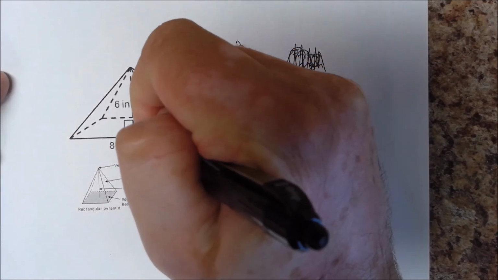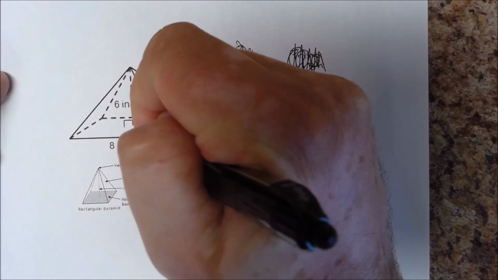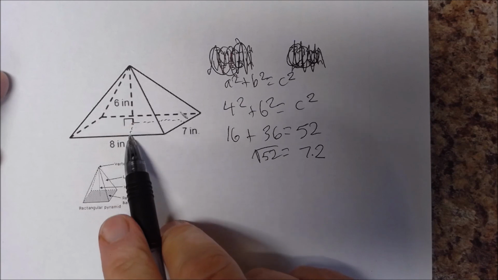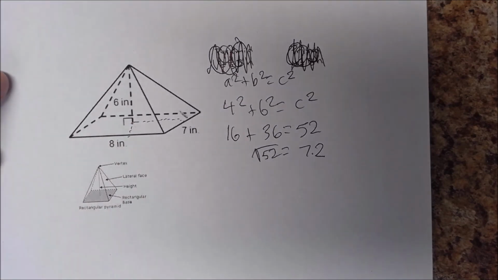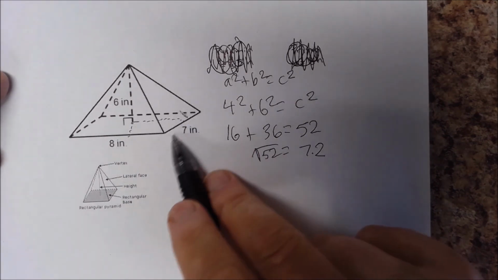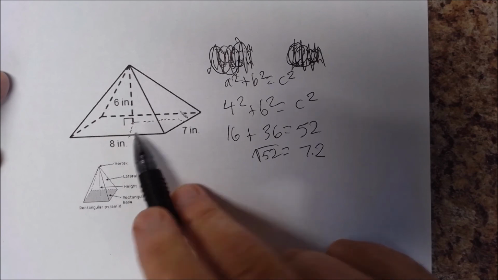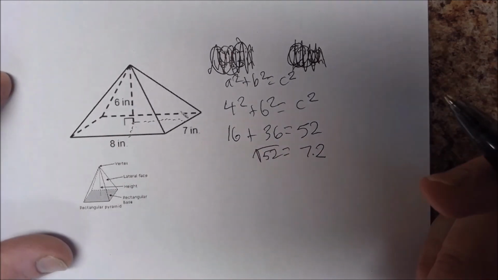So from here, we already have the 6. The height is the same, but to get this slant height, we need this distance down here. So what's that going to be? Well, here we have 7. That means this will be half of 7, which is 3.5.